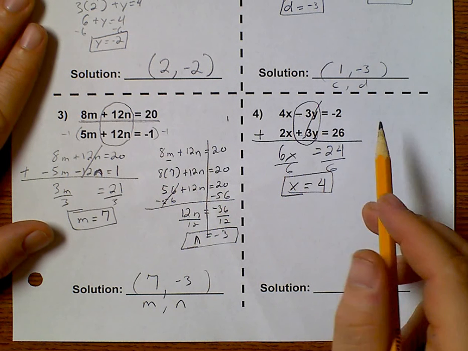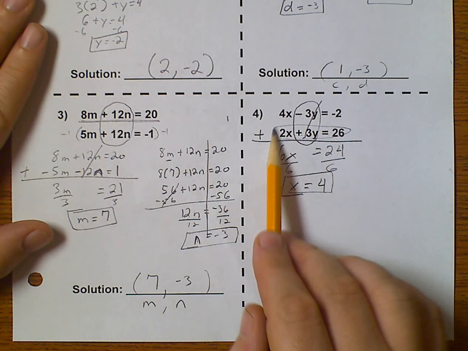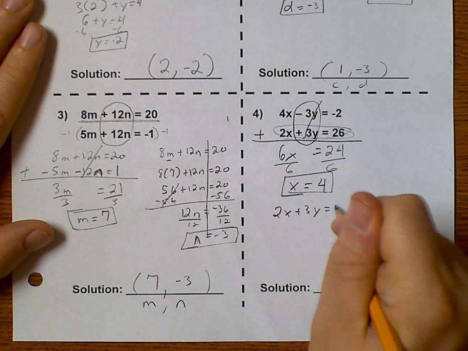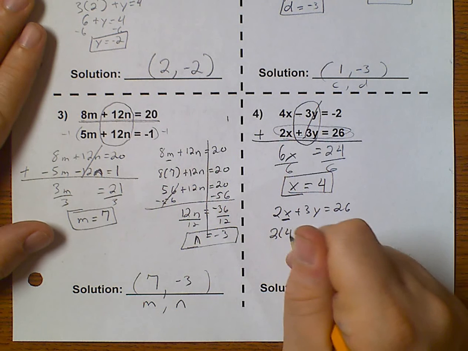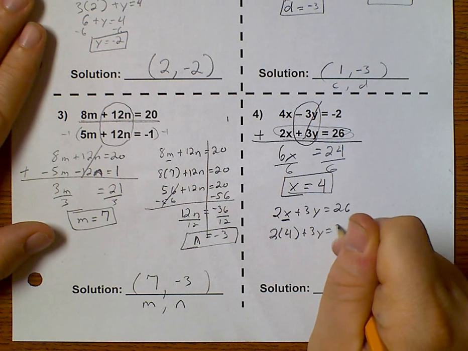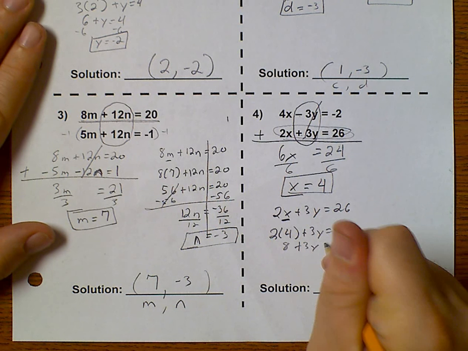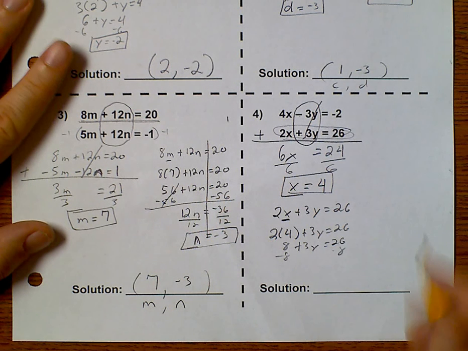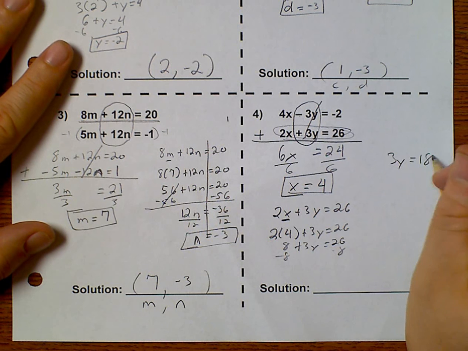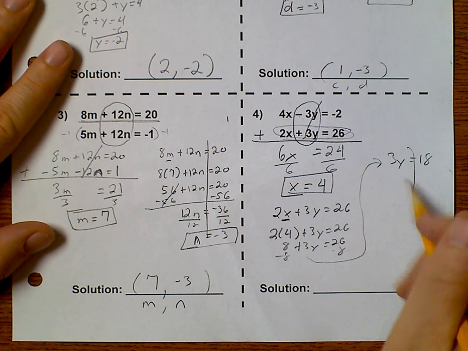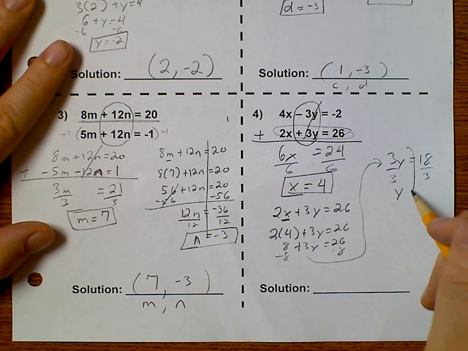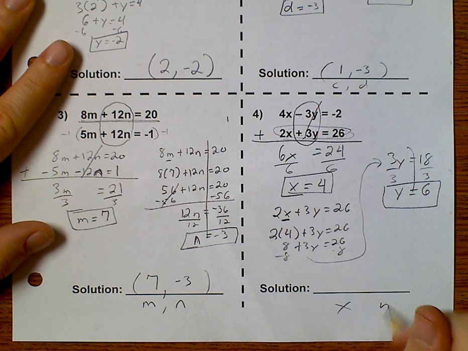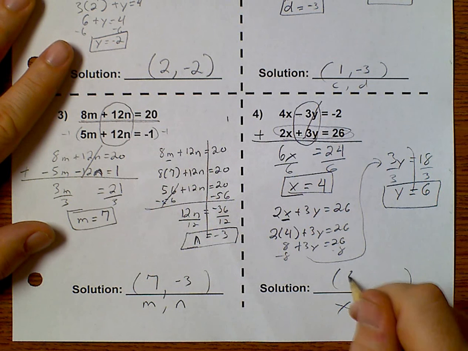Use either equation. I happen to like this one. Just my numbers are smaller. So 2x plus 3y equals 26. Replace the x. 2 times 4 plus 3y equals 26. So 8 plus 3y is 26. Subtract 8. I get 18. So 3y equals 18. Divide both sides by 3, and I get that y equals 6. Remember, alphabetical order, this is x, y. And so this is 4, 6.